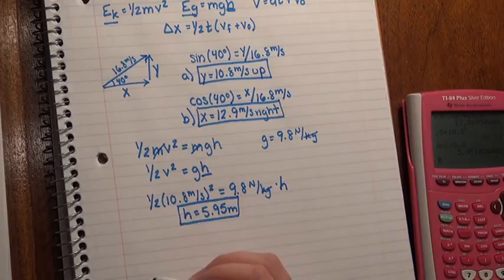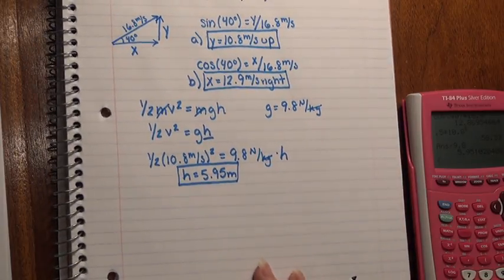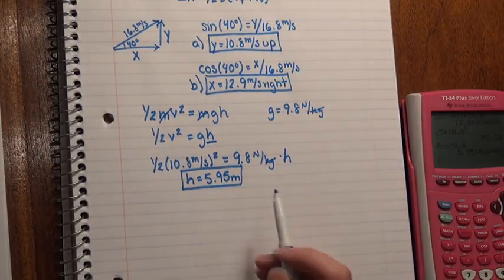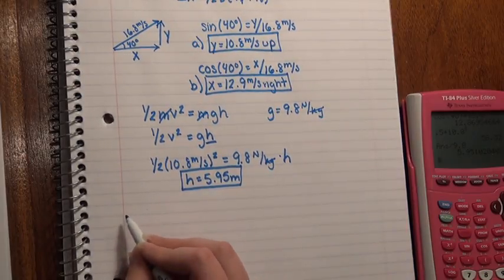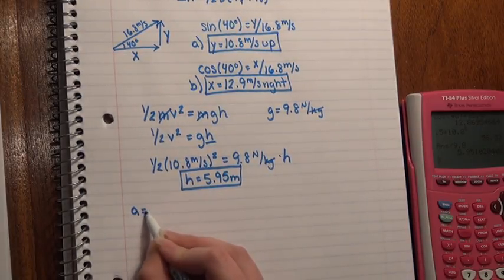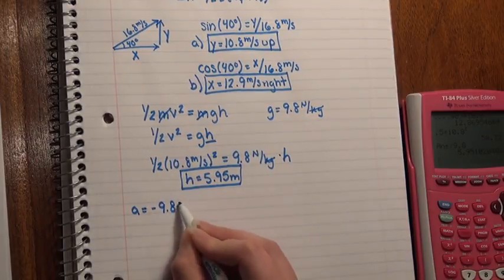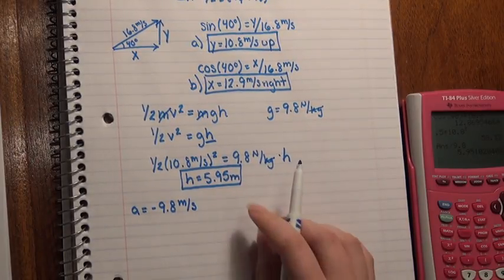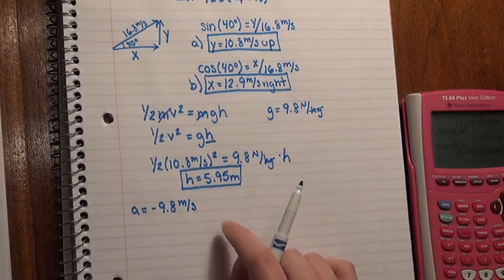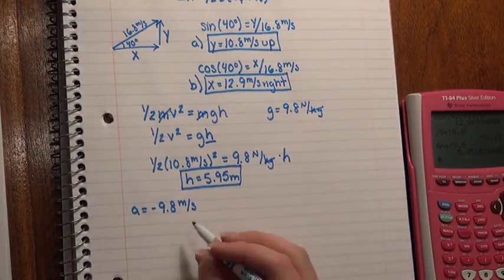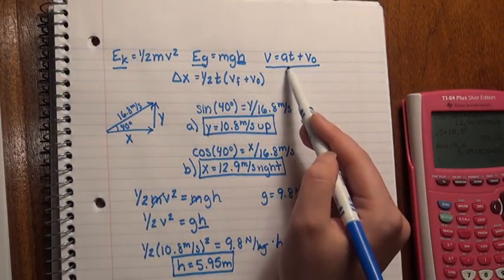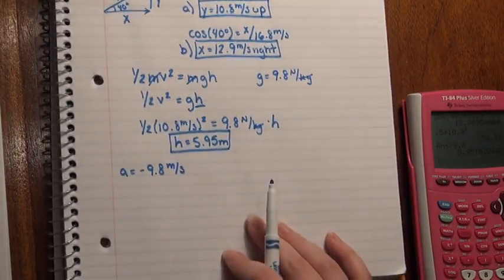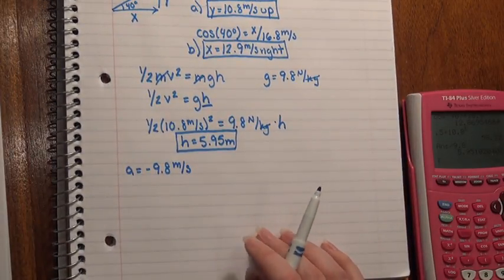Next, we are solving for how long the ball will be in the air, so we're looking for the time that the ball is in the air. And the way that we're going to solve for it is by using the fact that in a projectile or an object in free fall, the acceleration is equal to negative 9.8 meters per second squared. And that's true of any object where the only force acting upon it is gravity, and this is one of those cases. And so we can use our equation up here, that v is equal to acceleration times time plus the initial velocity, to solve for the amount of time that the ball is in the air.